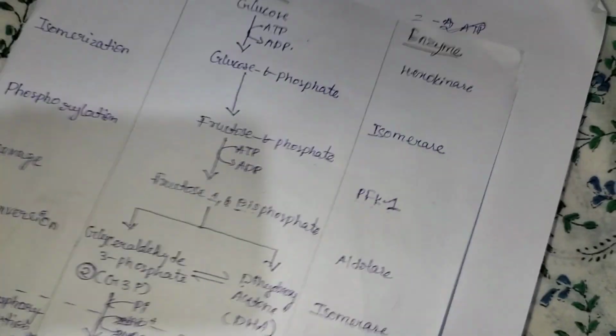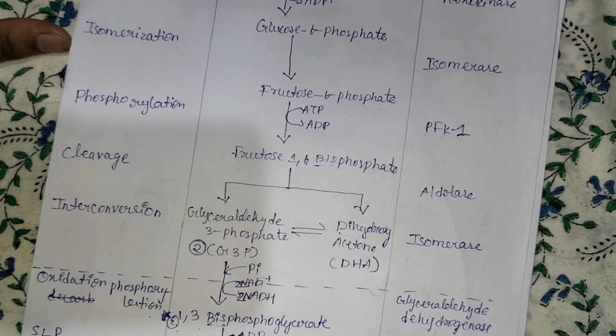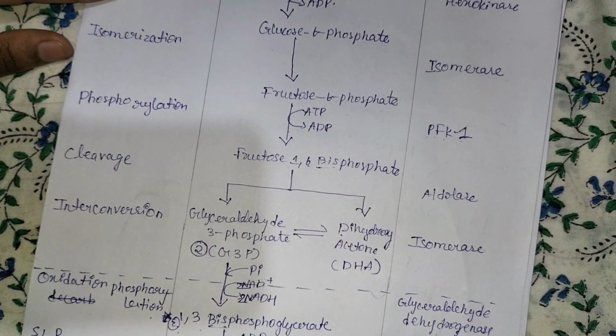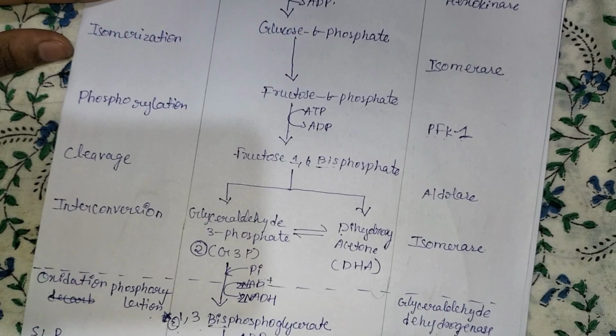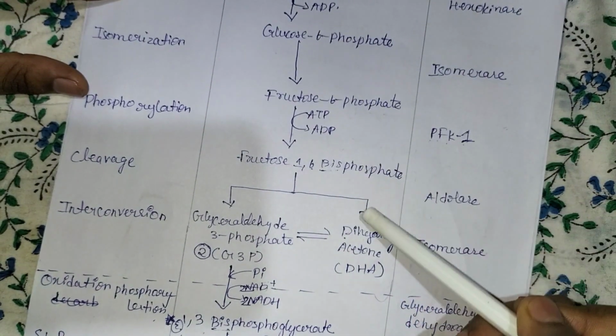I hope you guys liked this. I'll give you a small tip on how to remember the glycolysis steps. See, just learn it; don't mug it up. If you mug it up, you'll not remember the steps. Slowly, understand what is happening in the steps.